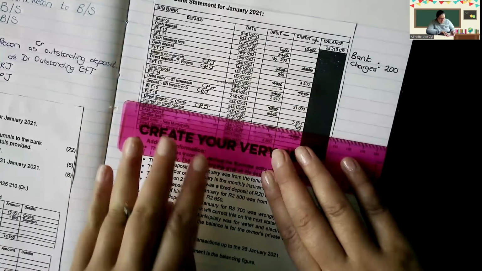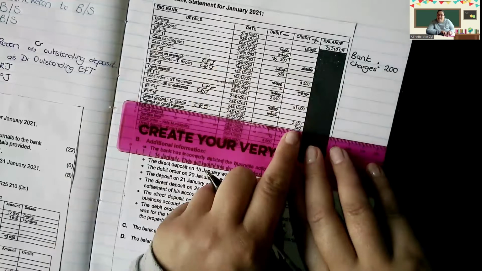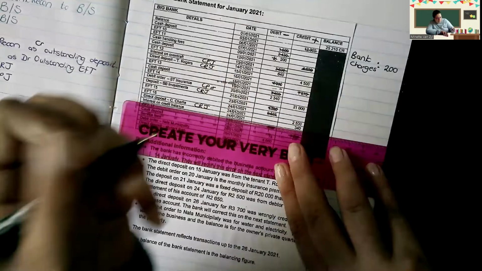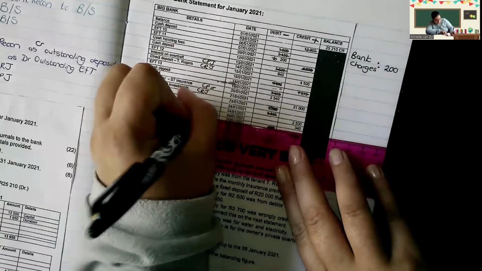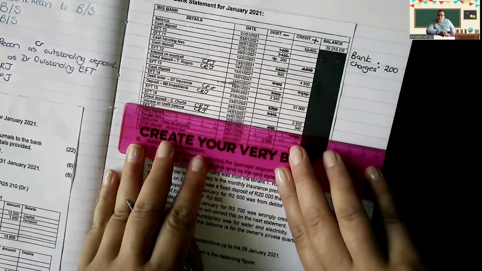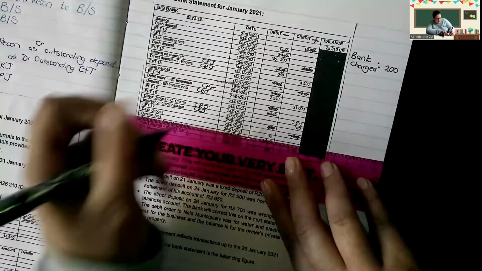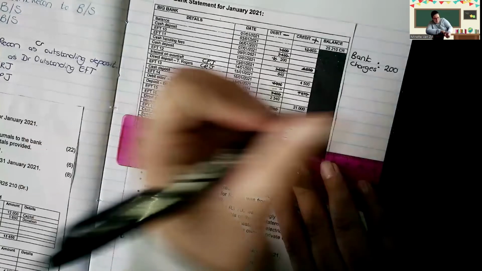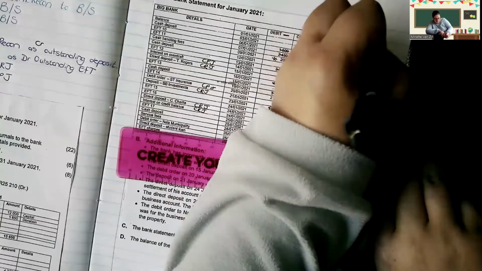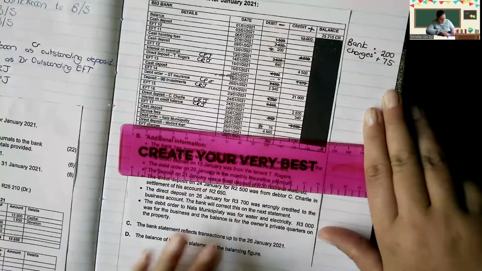Interest on a credit balance. So this interest on a credit balance is interest that I have received. You show it as a separate entry in your CRJ. This is interest you've earned on your current account. There's service fees. Service fees form part of bank charges. I'm going to add 75 to the bank charges.